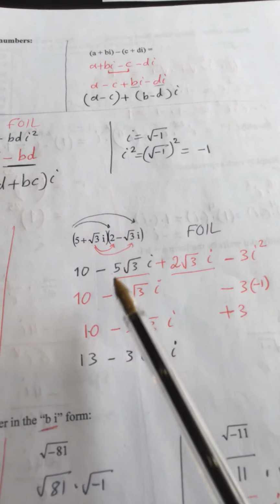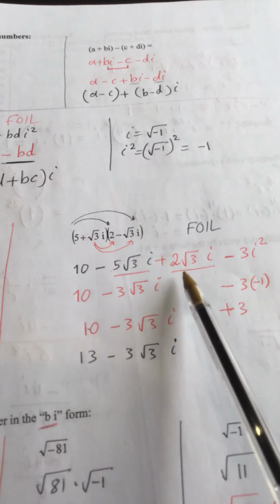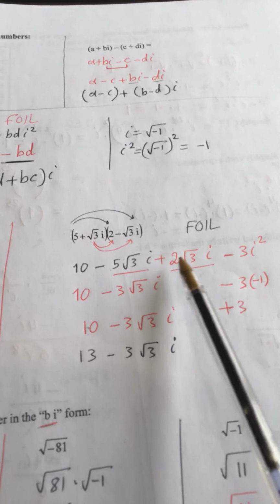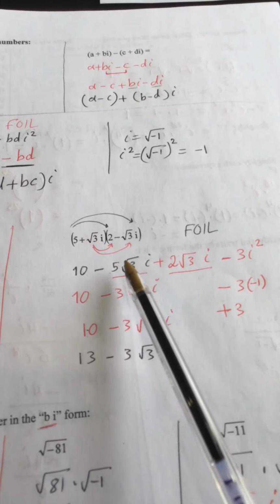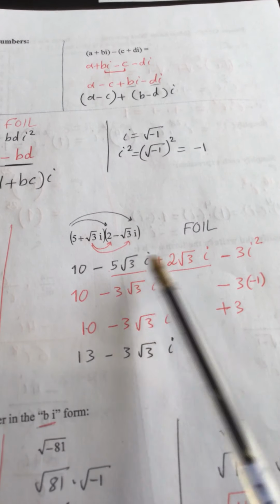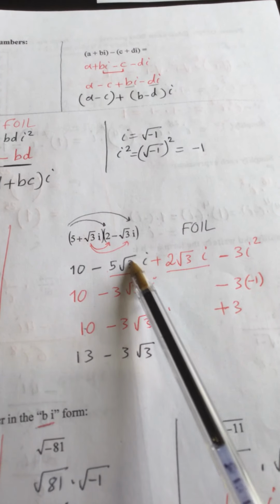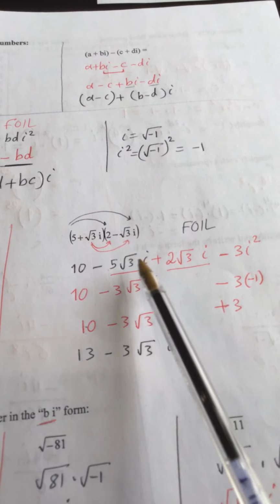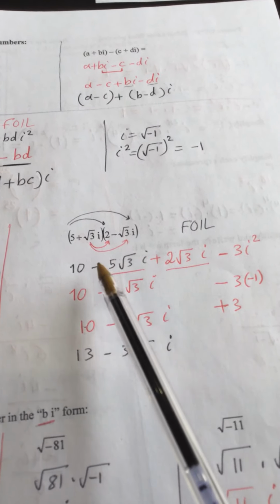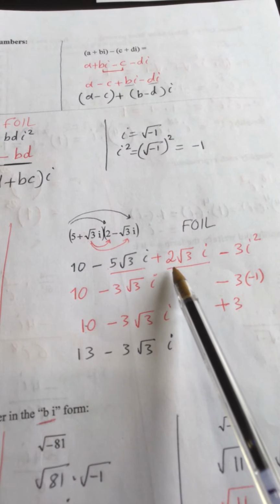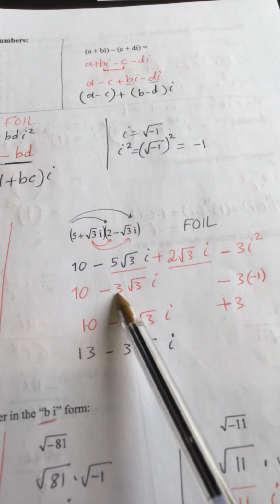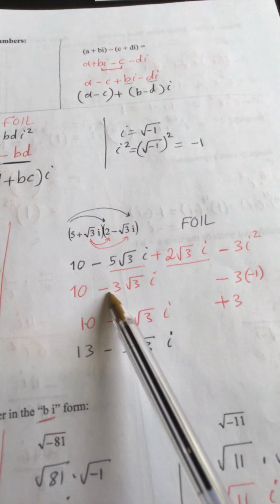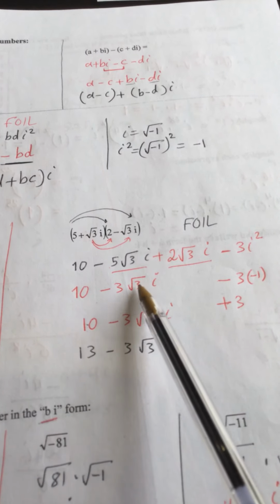Now simplify. These two terms are like radicals. Why? Because we have the same index, square root, square root. The radicand is a 3, the radicand is a 3. So we can add. To add, just add their coefficients. So here we have negative 5 plus 2 equals negative 3. Then keep the radical and its radicand the same. So equals negative 3 square root 3i.